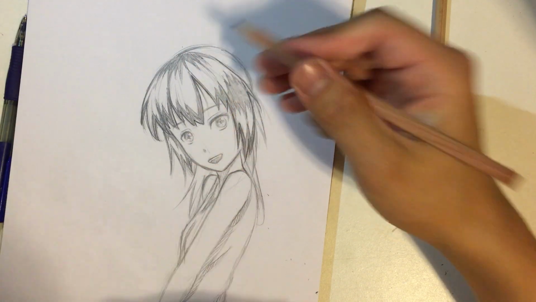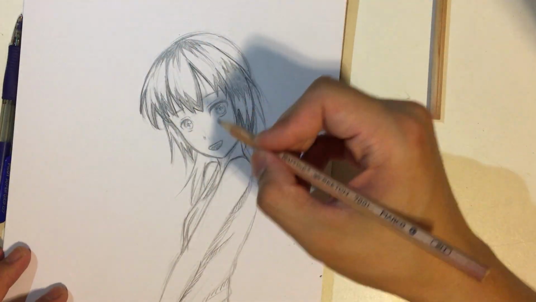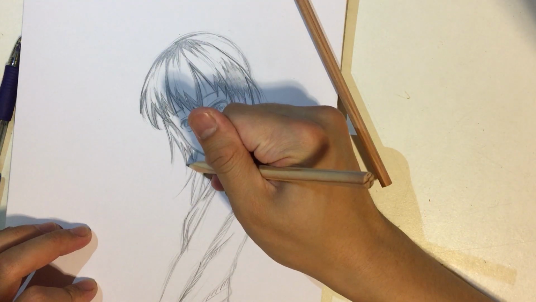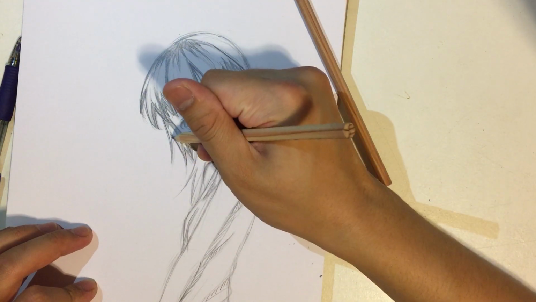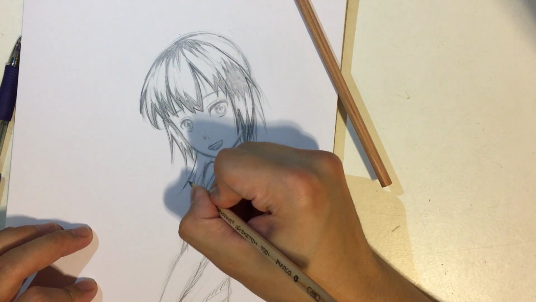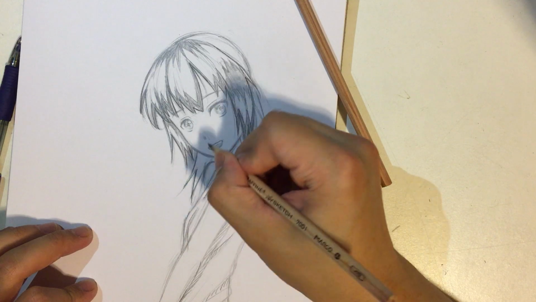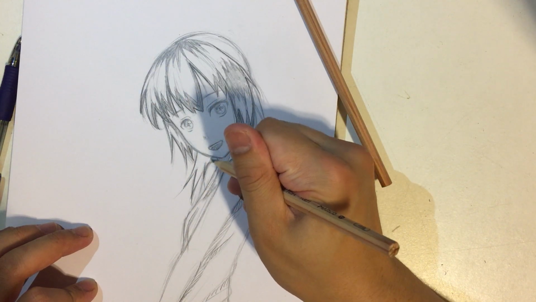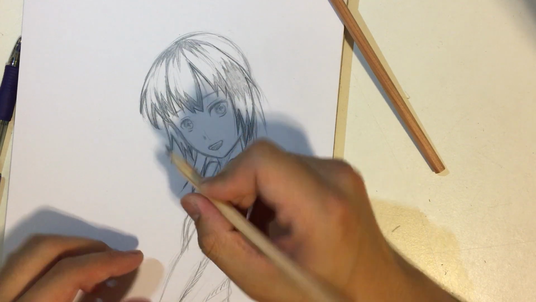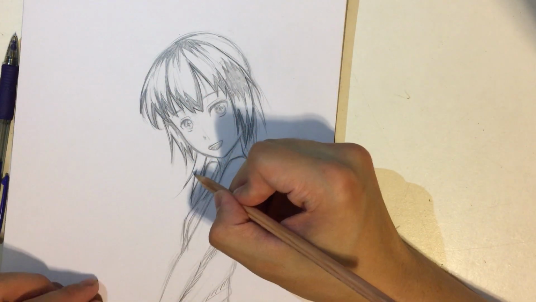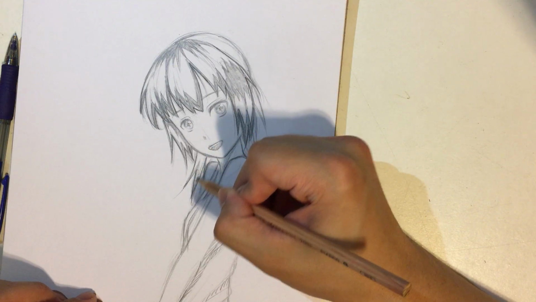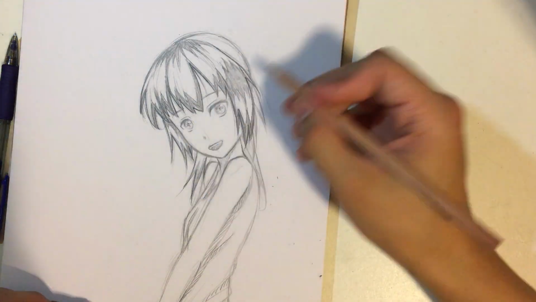Oh, this is just so popular. If you look up any kind of anime drawing, you will see this kind of shading of the hair. It's actually the same thing for any kind of hair. If you just get the idea, you will be able to shade all kinds of hair.